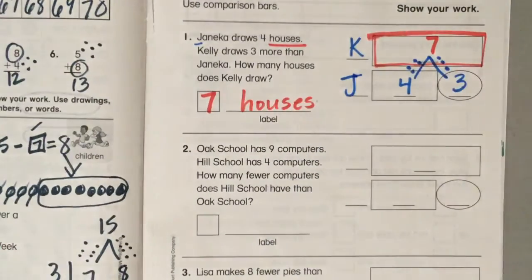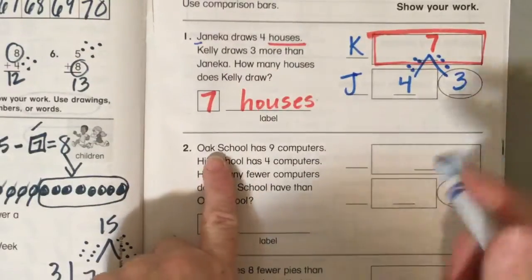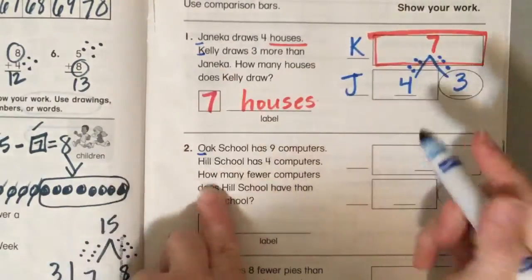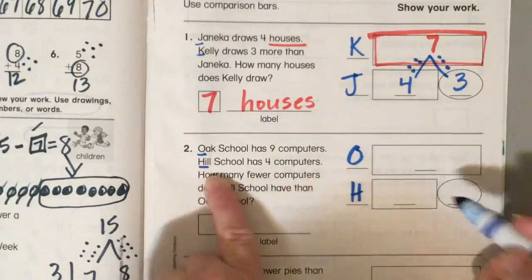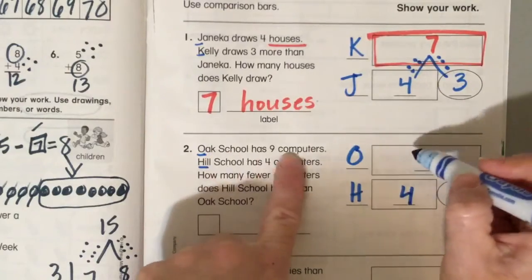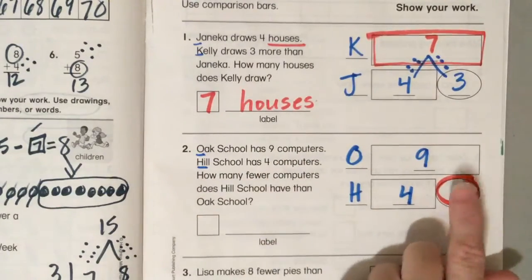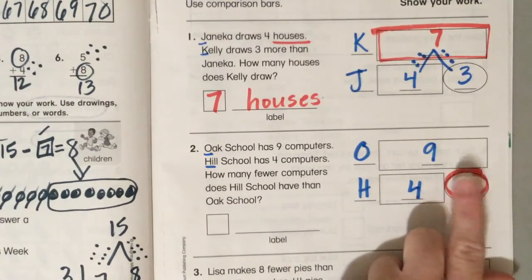Oak School has 9 computers. Hill School has 4 computers. Okay, so I know how much they each have. So O for Oak. Oh, I didn't do K for Kelly on that one. Excuse me. There you go. O for Oak and H for Hill School, okay? Hill School has the smaller number. Oak School has the bigger number. What am I missing? Forwards or backwards and how many hops? I know how much here. I know how much here, but what's the difference? How many hops forwards or backwards, okay?